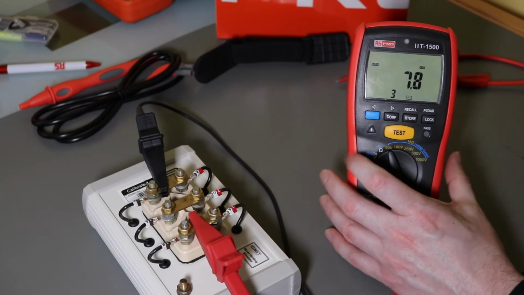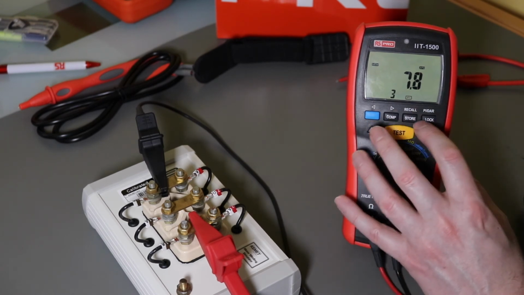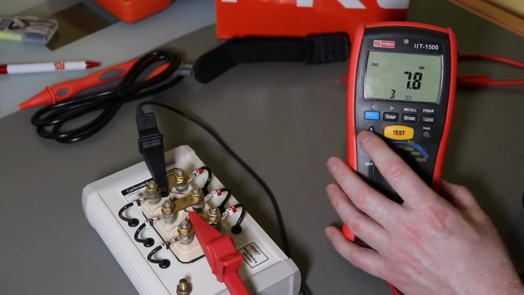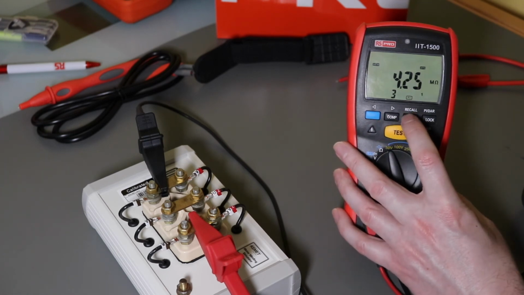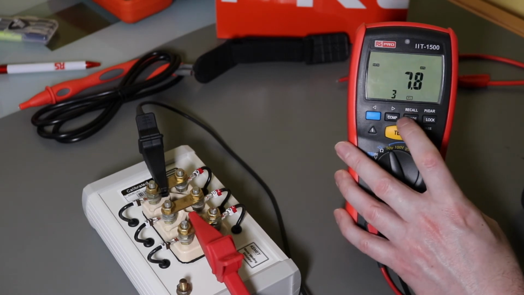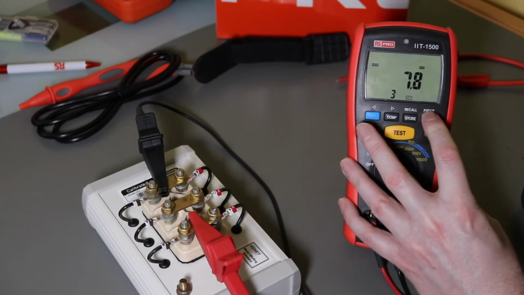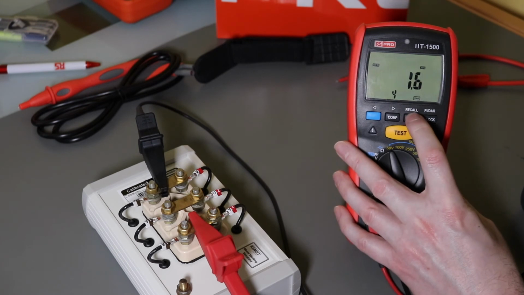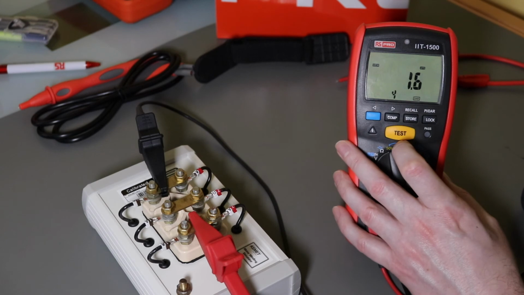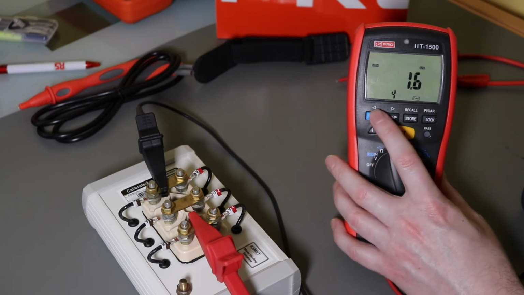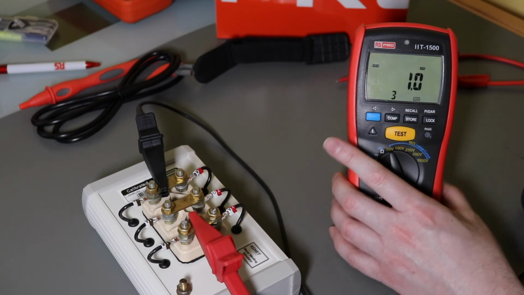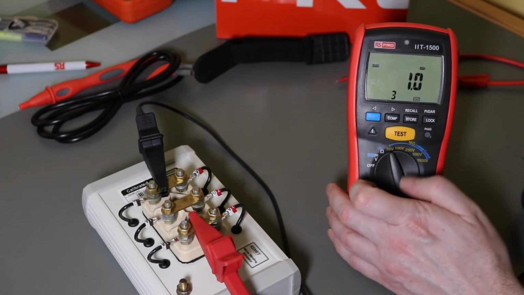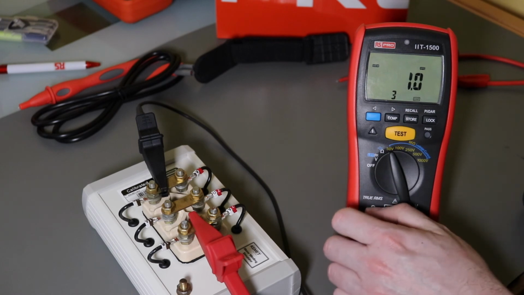I can then, when I'm on the insulation range, go to PI and DAR. It defaults to PI again, and I can go through resistance reading 1, resistance reading 2, and then the PI ratio. I go to DAR, and I can do the same. I can get resistance reading 1, resistance reading 2, and then the ratio. I can go between different results with these 2 buttons, but memory functionality is fairly basic, really.